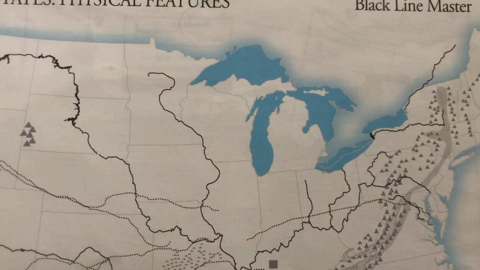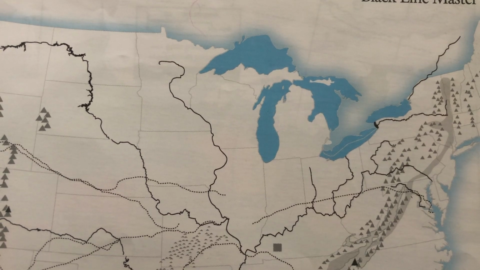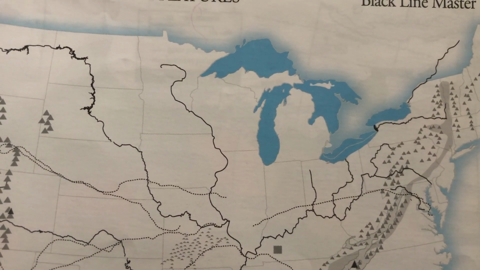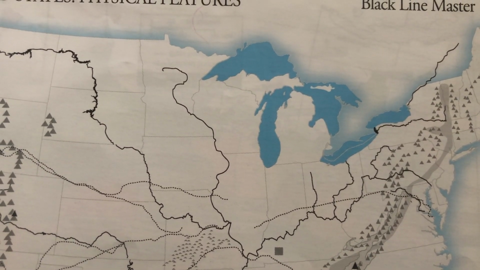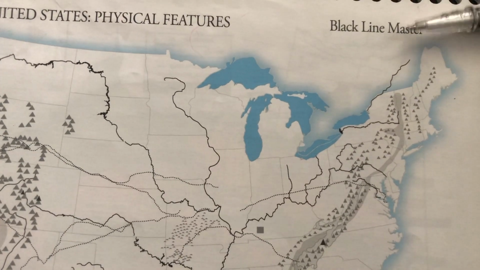Now I ask and you point. Where is Lake Superior? Where is Lake Erie? Where is Lake Michigan? Where is Lake Huron? Where is Lake Ontario? Now I point and you tell me.